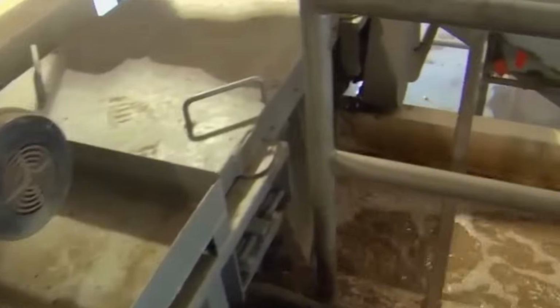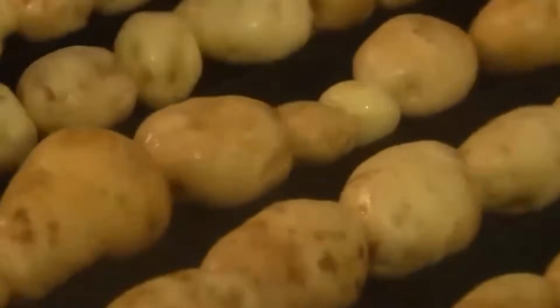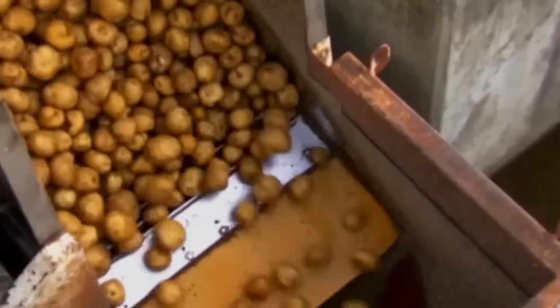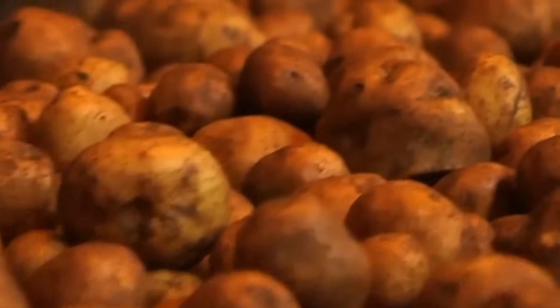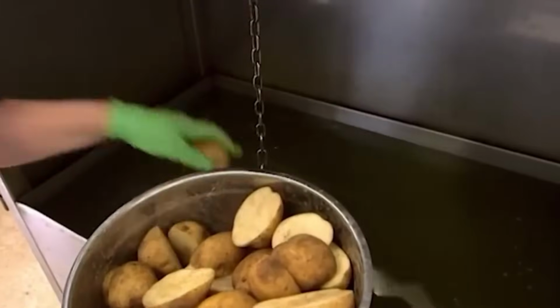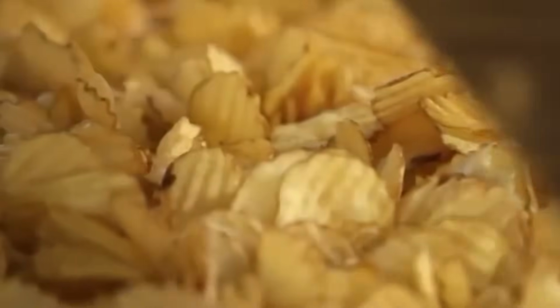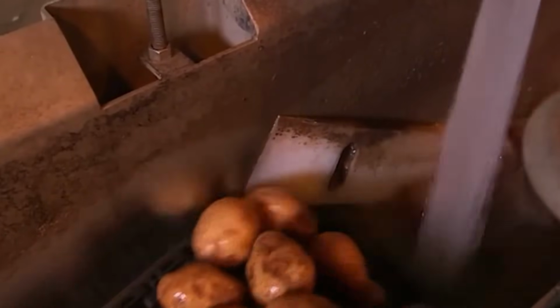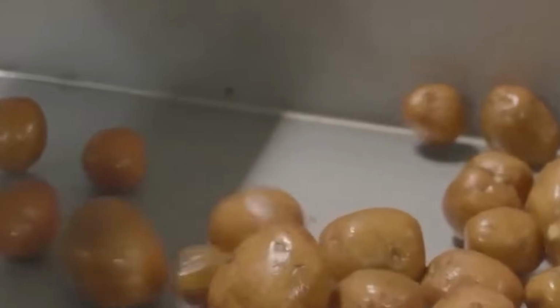Blanching reduces starch levels on the surface of the slices, which is necessary for achieving uniform golden color and reducing sugar-related dark spots during frying. It also partially gelatinizes surface starch, which influences final texture. After blanching, the slices are rinsed with cold water and passed over dewatering screens or air knives that remove excess moisture before frying. Next, the slices enter the continuous frying system.